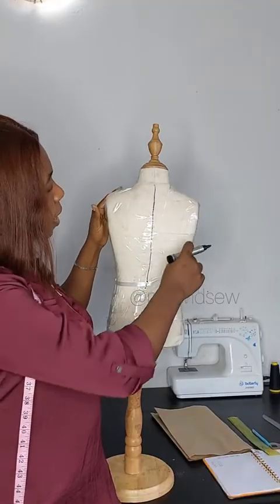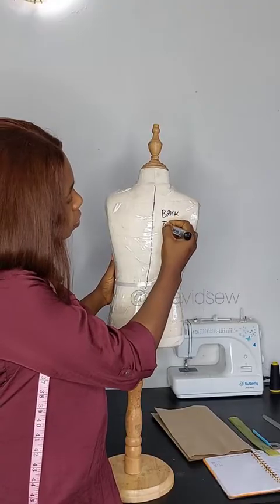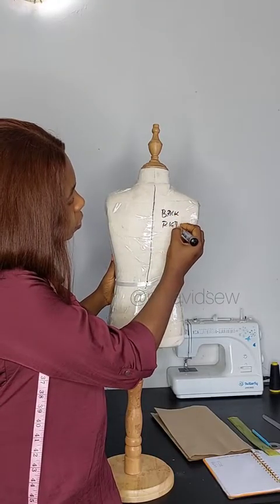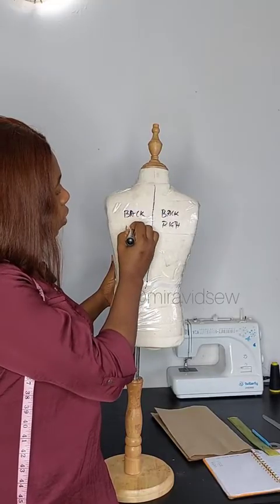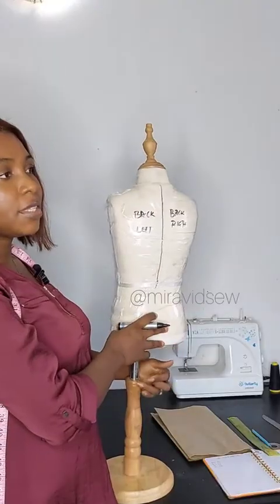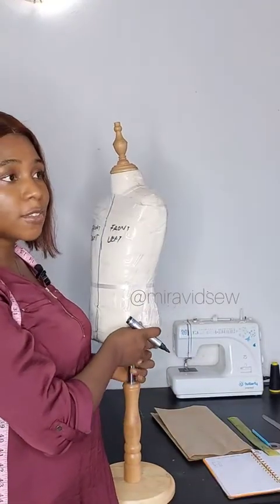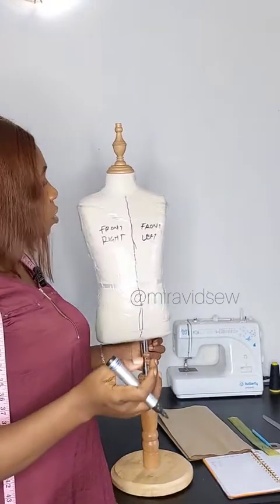So this is my back right, and this is my back left. Okay, so now why are we dividing it? So that we'll be able to transfer this to our pattern and then to our fabric. You're trying to break your measurements into 4.